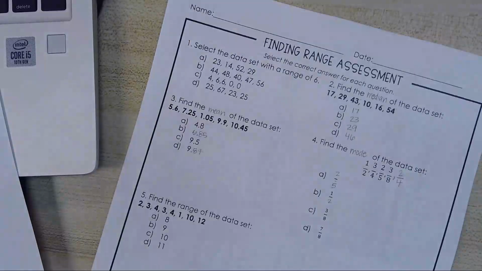I need you to make sure you have your packet out and a piece of graph paper. You can put graph paper at the back.